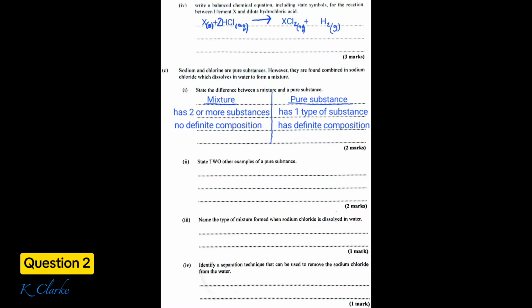II. State 2 other examples of a pure substance. You can write 2 elements, for example gold and oxygen, or 2 compounds, for example water and baking soda. Or you can write an element and a compound.